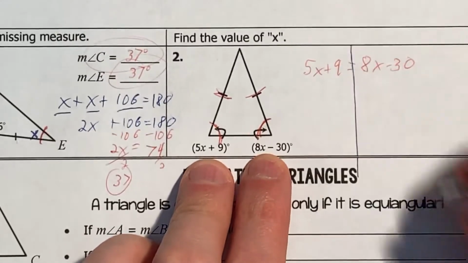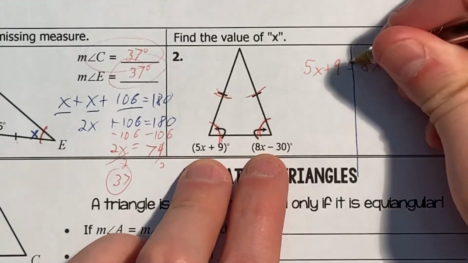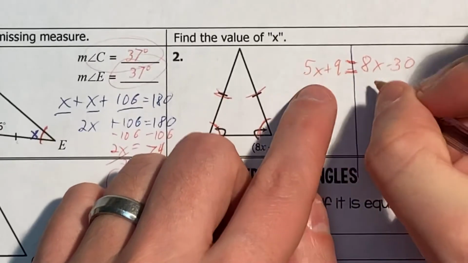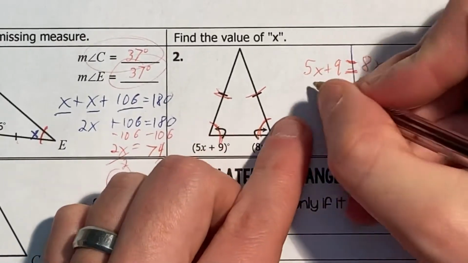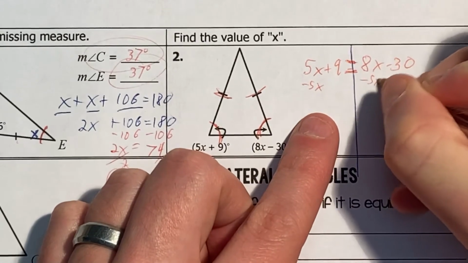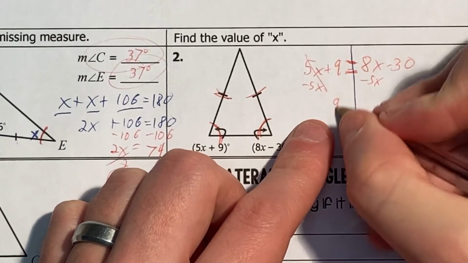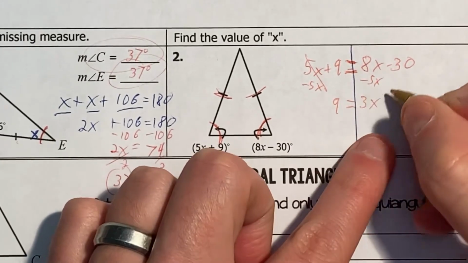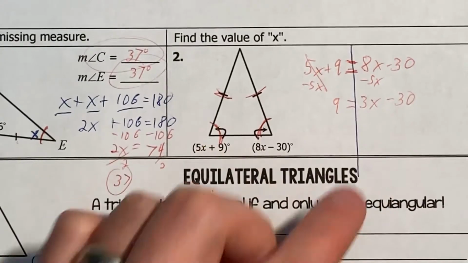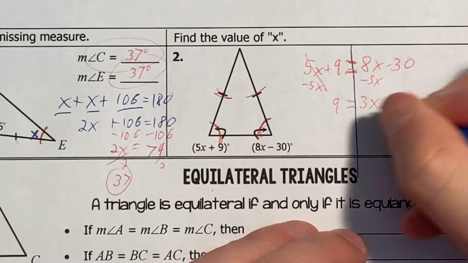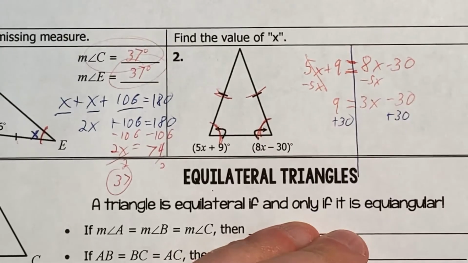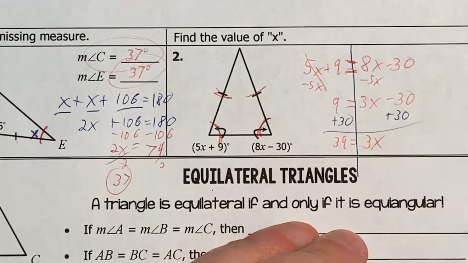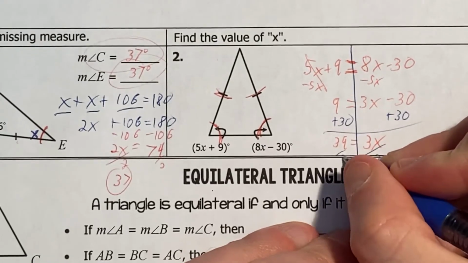The next question is, do you know how to solve for x? I always put a line across the equal sign. Let's see, the x's are on opposite sides of the equal, so I'll go ahead and subtract 5x from both sides. Then 8 minus 5 is 3. Then add 30 to both sides. And we'll get 39 is equal to 3x. And then we'll divide by 3 on both sides. And that should be 13.